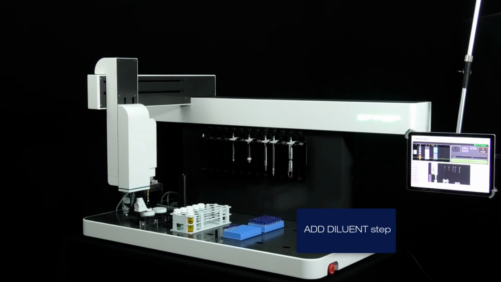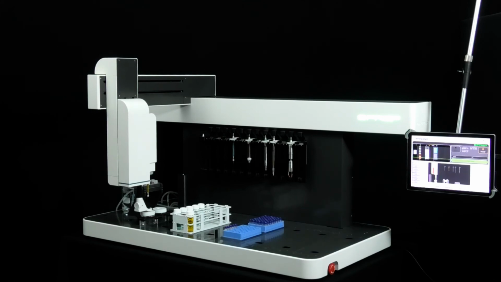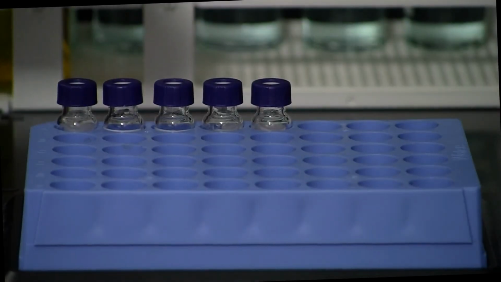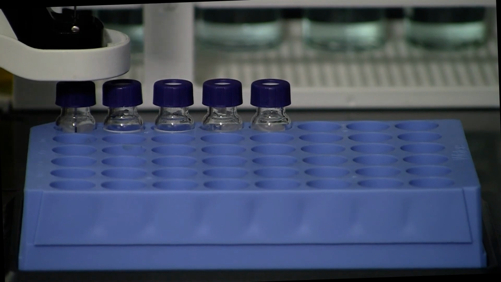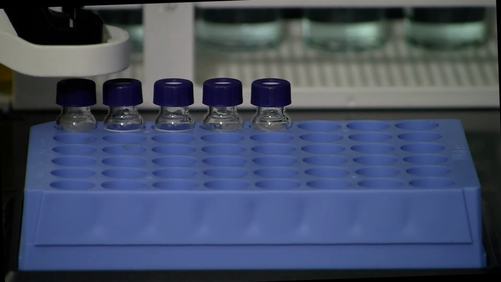The syringe will firstly aspirate solvent from the solvent jars and then dispense into the first 3 vials consecutively. This occurs because we have specified 300 microliters of diluent using a 1000 microliter syringe. So to optimize the workflow, the ePrep automatically works out the best aspirate dispense protocol.